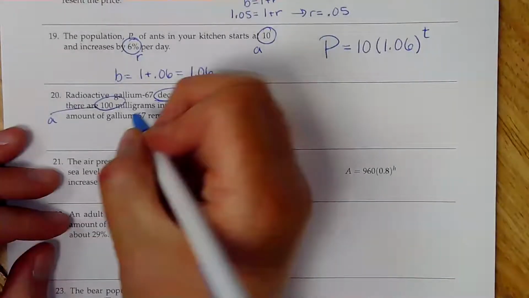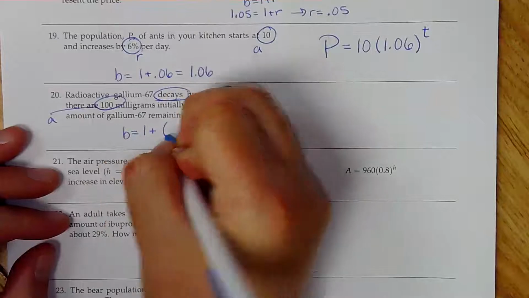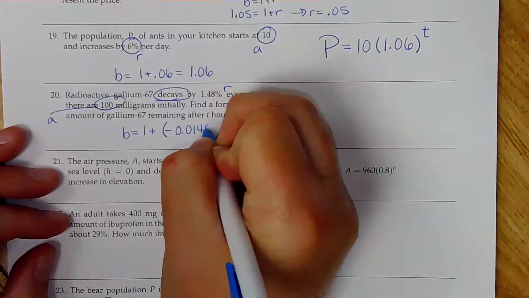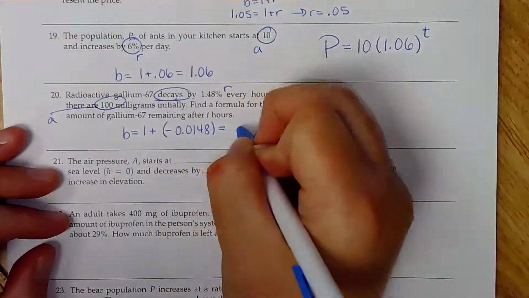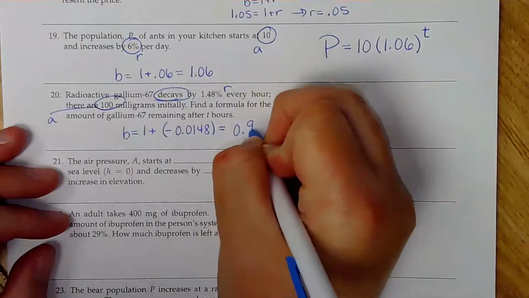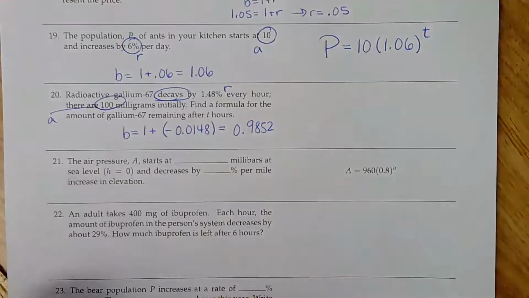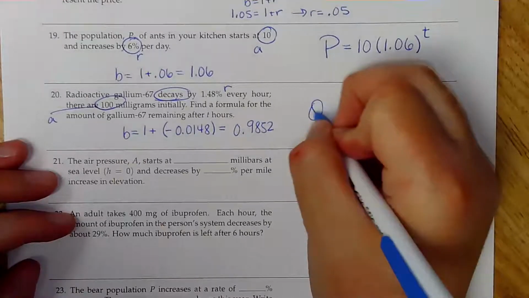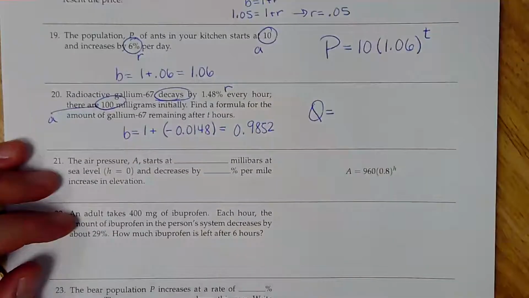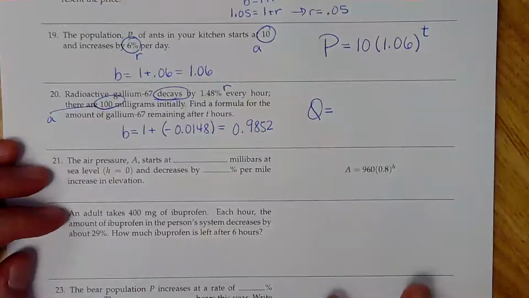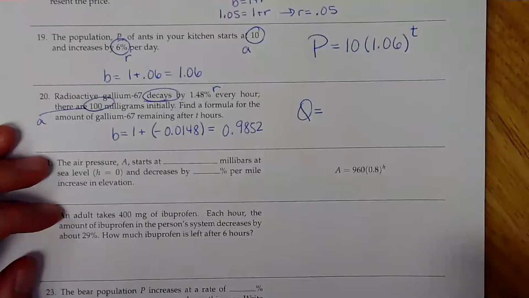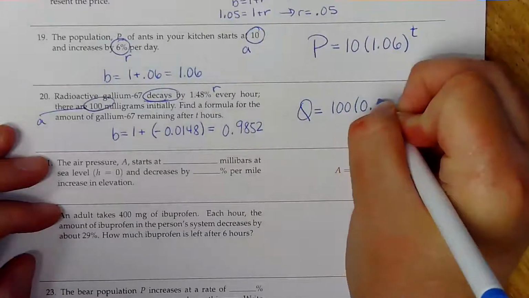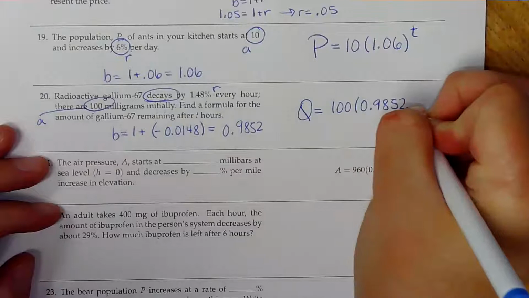All right, so B is 1 plus R, and R is negative here, so this is negative 0.0148, which gives me 0.9852 is my B. So my formula here is, let's use Q. They didn't specify a letter for a dependent variable, so you're welcome to use whatever variable you like. So that'll be Q is equal to 100 times 0.9852 all raised to the T.